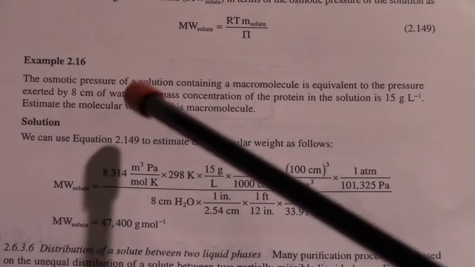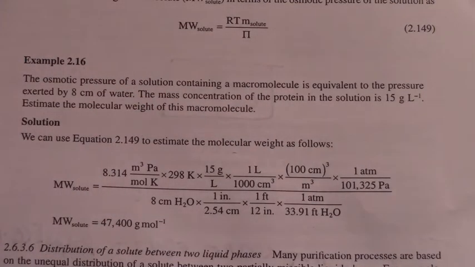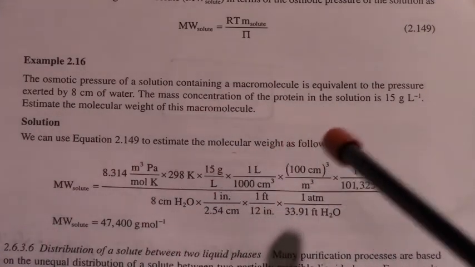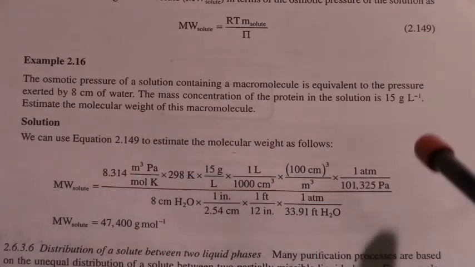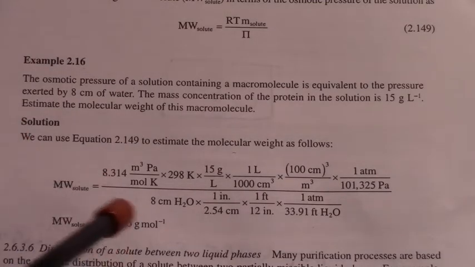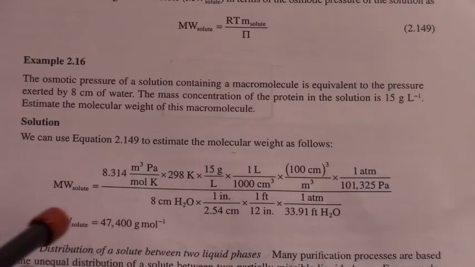So if you know the height of the column of water, just multiply it by its density and the gravitational acceleration, and you can calculate the pressure. So using equation 2149, we plug in all the numbers. Once again, you can see that's a beautiful rendition of the dimensional equation that I've been talking about. And when you crank it all out, you get a molecular weight of 47,400 grams per mole.